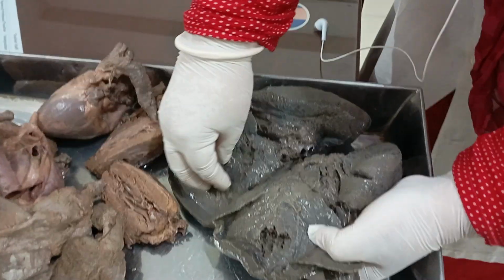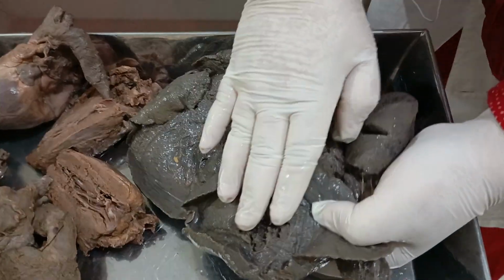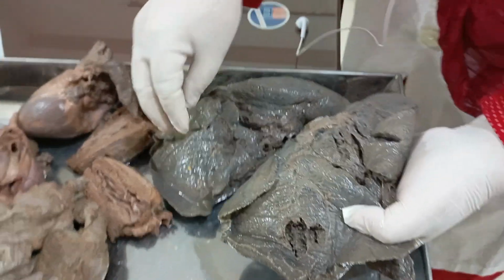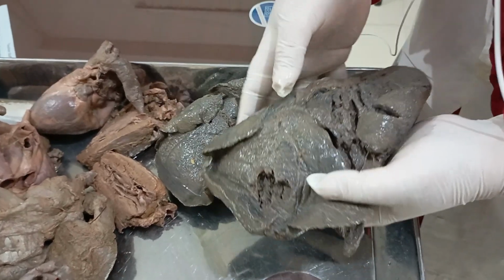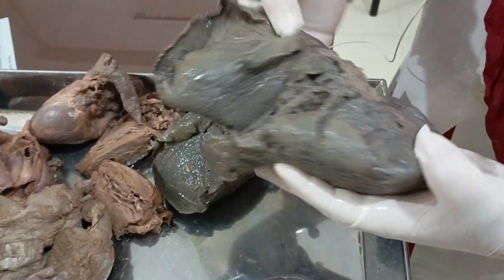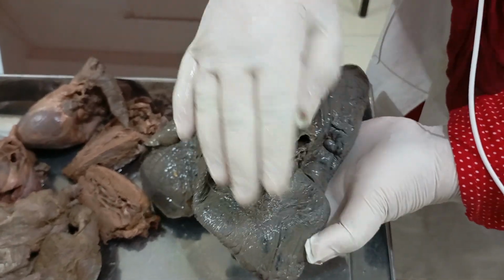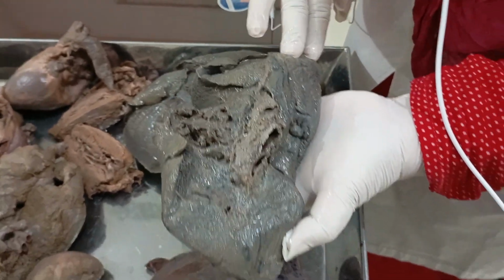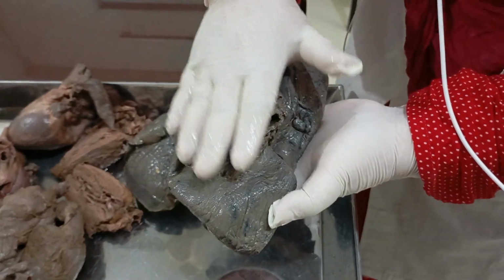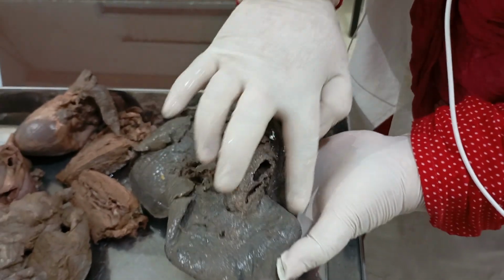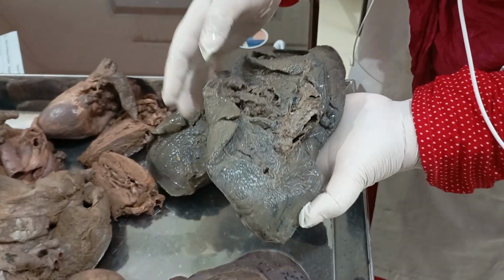You see the right lung's base is deeper than the left, due to the right lobe of the liver being much larger than the left lobe. This is the mediastinal surface and this is the vertebral surface, and together they are known as the medial surface. The vertebral surface is related with the thoracic vertebrae and intervertebral discs.